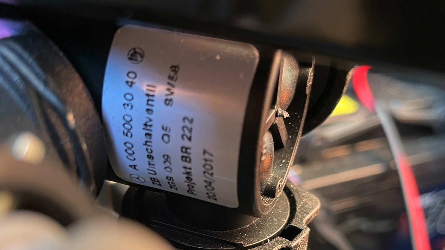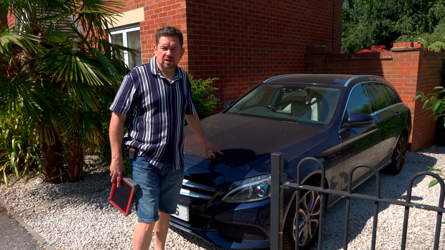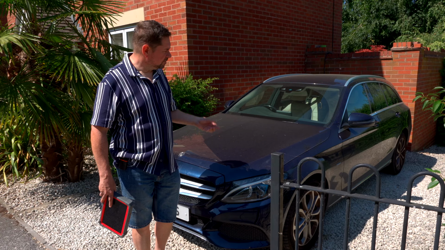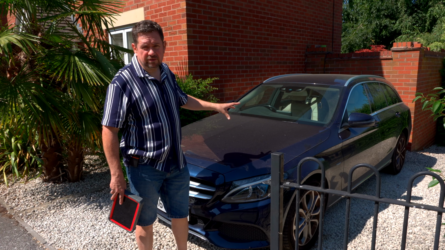So it's A000-500-3040. So that's pretty much the front valve done. We've still got to put it back together, but we're going to crack on and do the rear valve now.